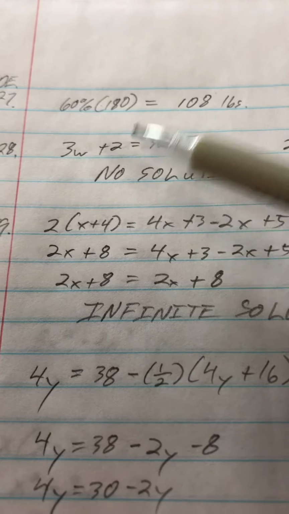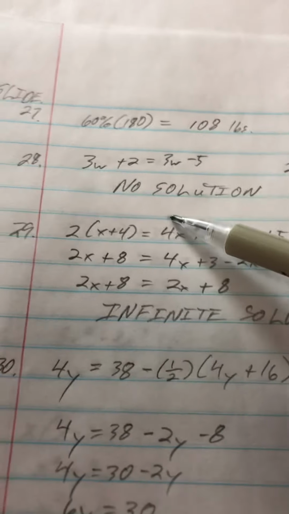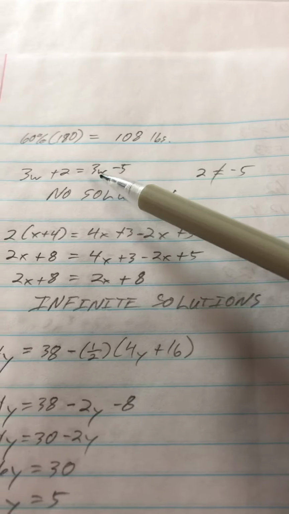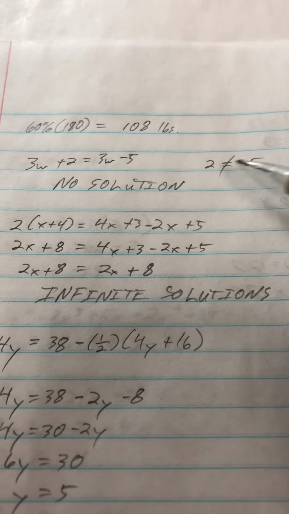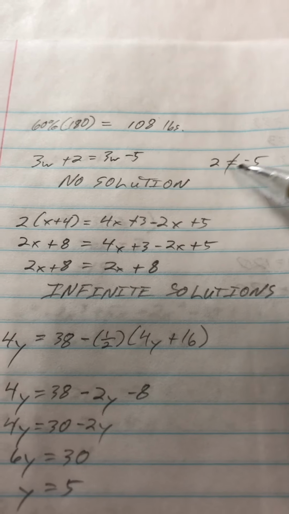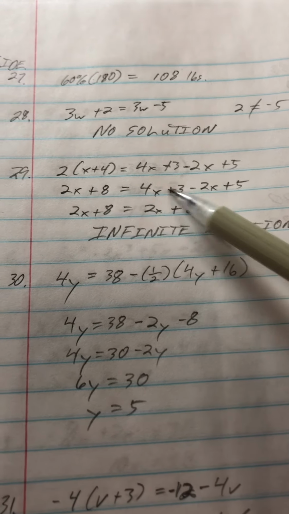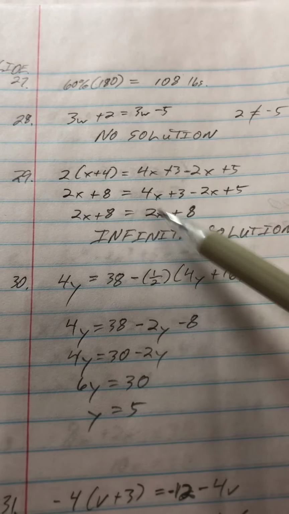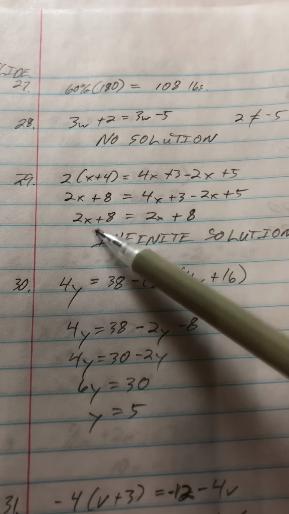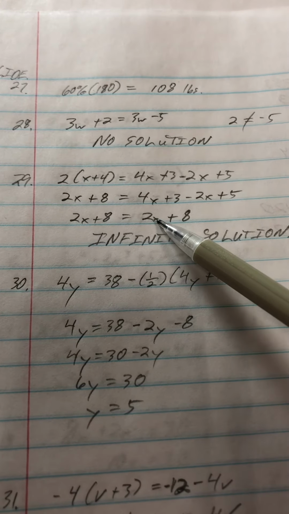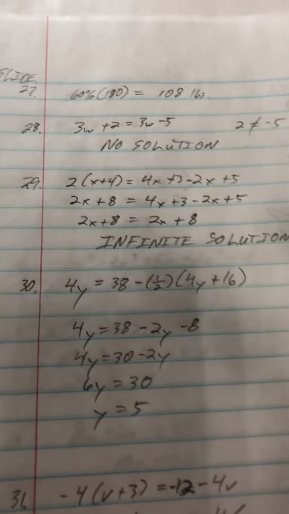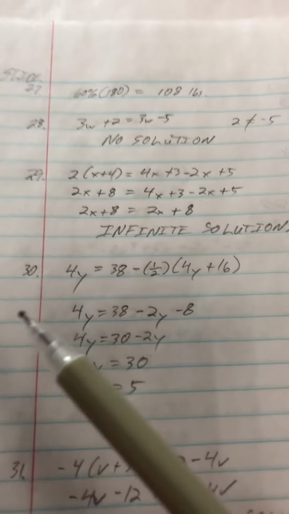28 ends up being no solution because it's the same on both sides. In other words, if I were to subtract 3w from both sides, you get 2 equals -5, and it does not, so no solution. When you work out 29, use the distributive property, combine your like terms, you get the same thing on each side. When you have the same thing on each side, this is obviously going to equal this no matter what number you put in for x, so that's infinite solutions.